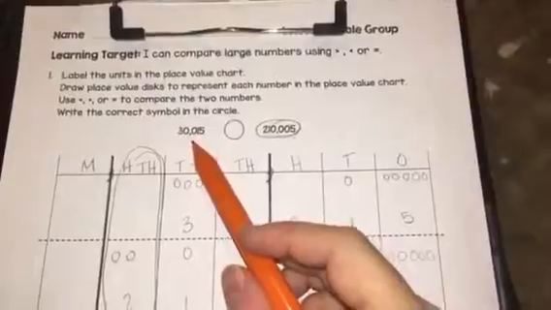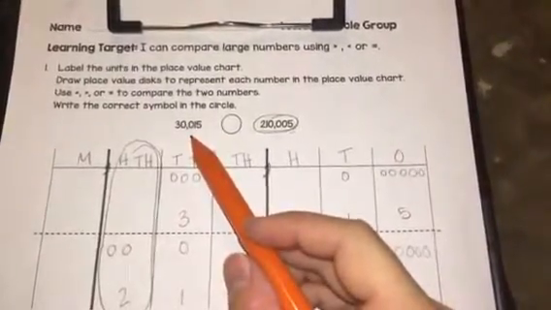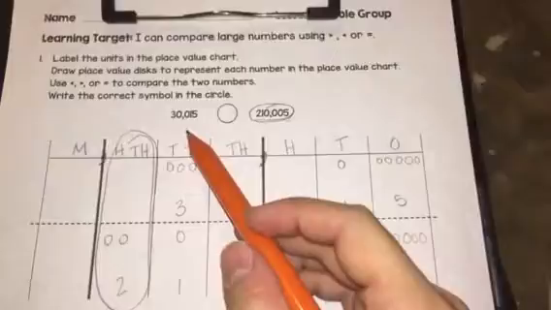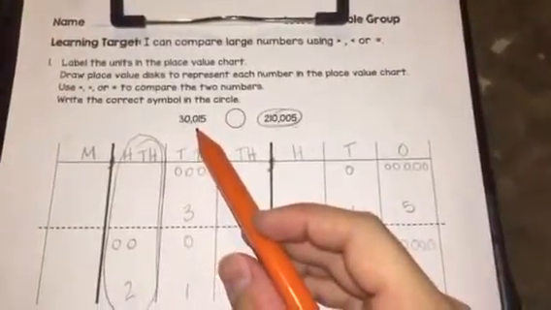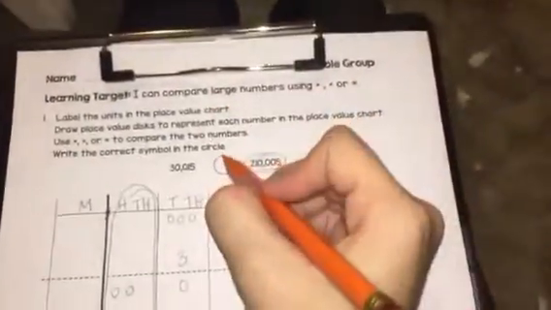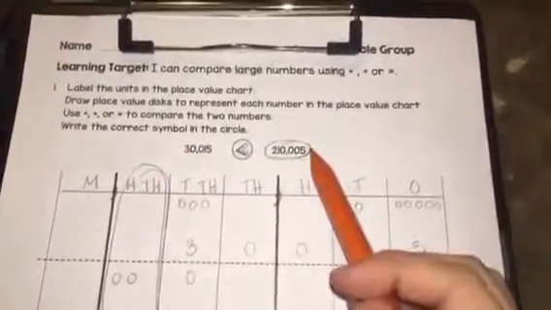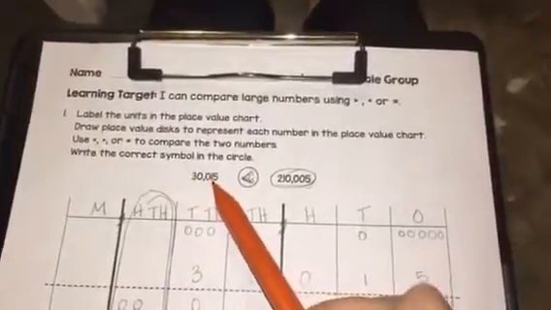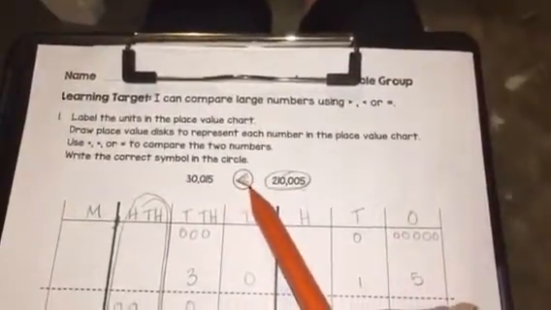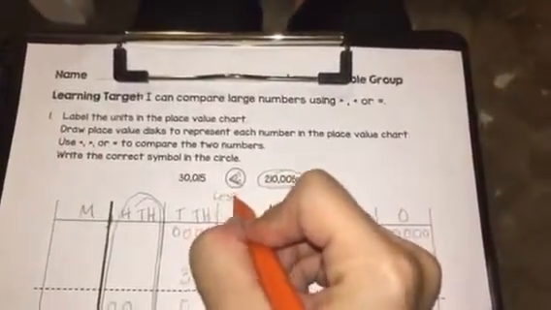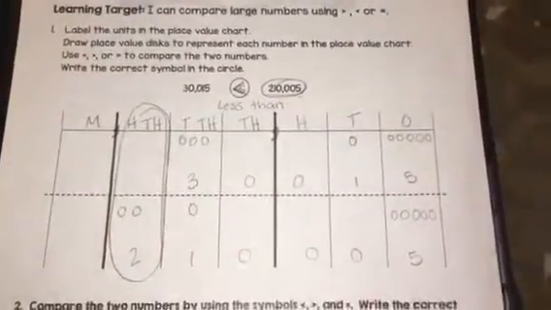So to show that with our symbols, we want to make sure that the alligator eats the larger number. So remember, when he eats it, he wants his mouth to open to it. So he's going to open his mouth to that larger number, and he's going to chomp down on it. Now to read this from left to right, it would say 30,015 is less than 210,005. So I'm going to write less than. So here you would do it with a place value chart.